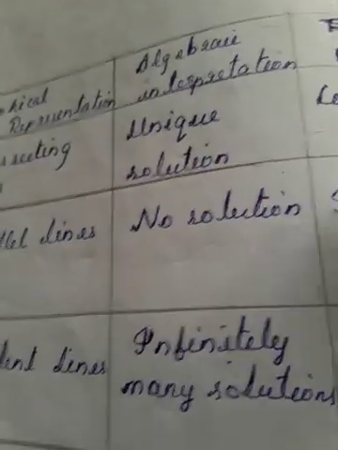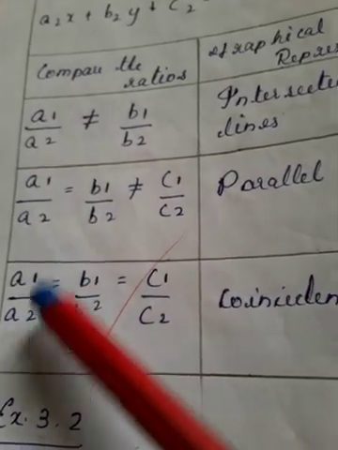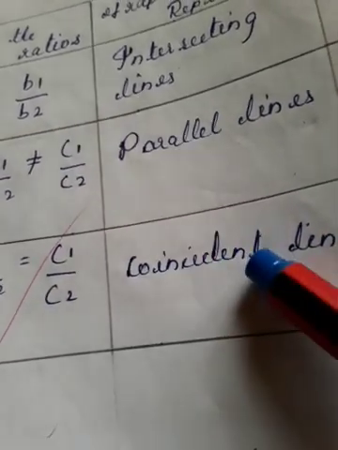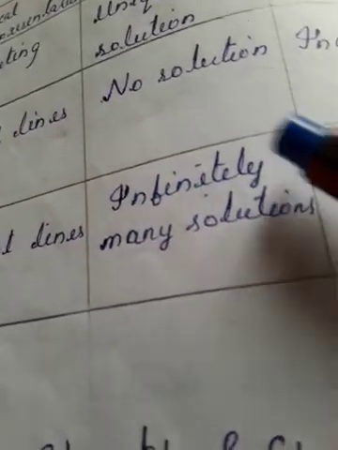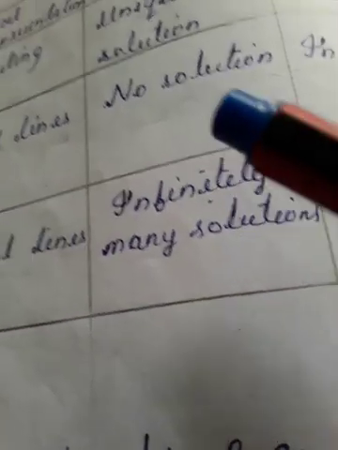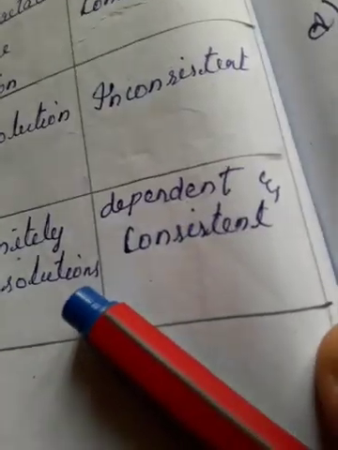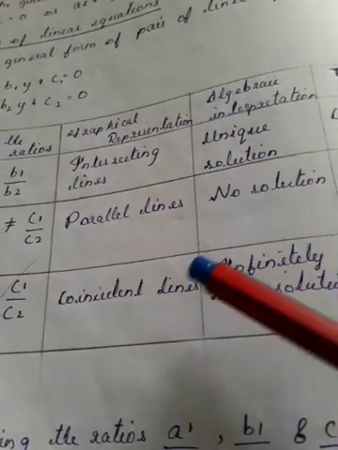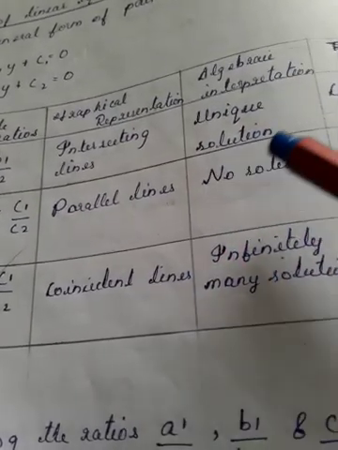Okay. Then the third case. If a1 by a2 equals b1 by b2 equals c1 by c2, then the lines are coincident. Coincident means one line lies on the other. Then its graph will have infinitely many solutions. They have infinitely many solutions. Then the pair of linear equations is dependent and consistent. Here it is consistent, but here it is dependent and consistent. So this table is very important. You should study this table carefully.